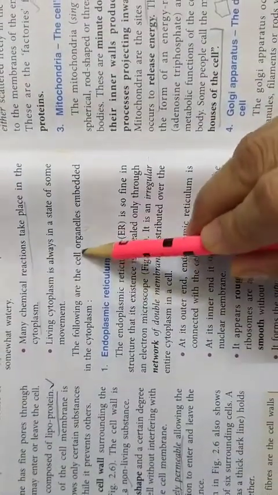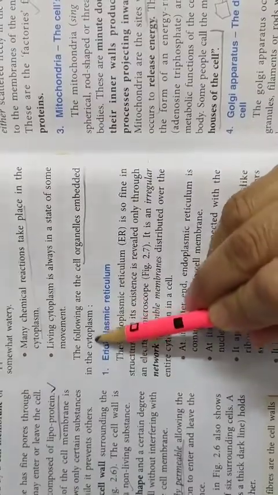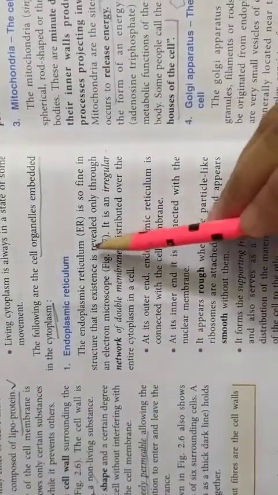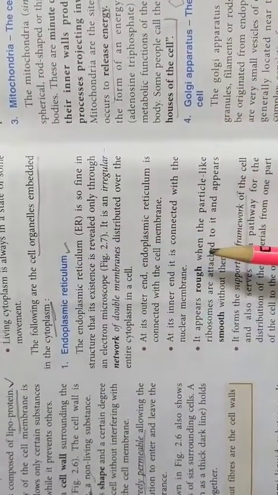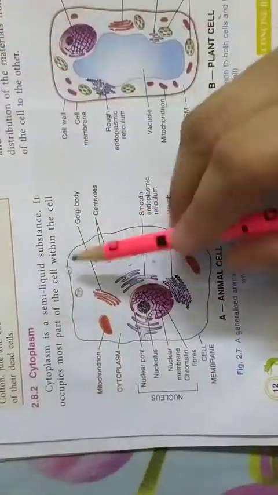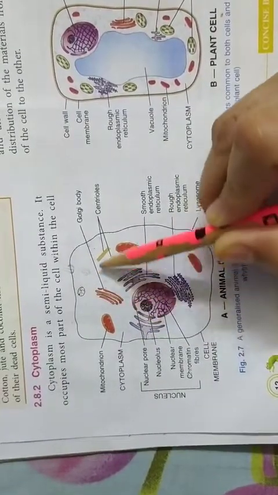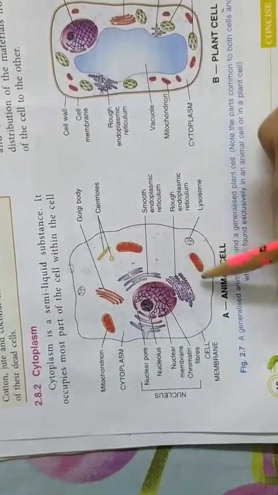And the cell organelles are embedded in the cytoplasm. Now these are the following cell organelles. First is endoplasmic reticulum. This one, endoplasmic reticulum, forms an extensive network throughout the cell.